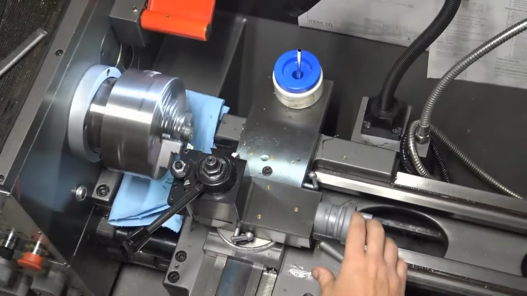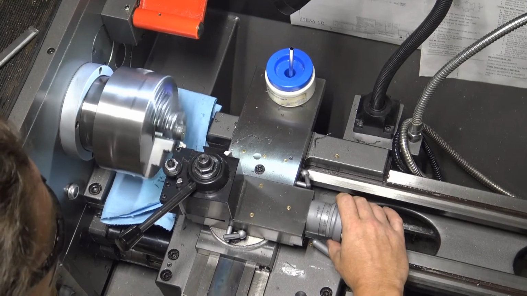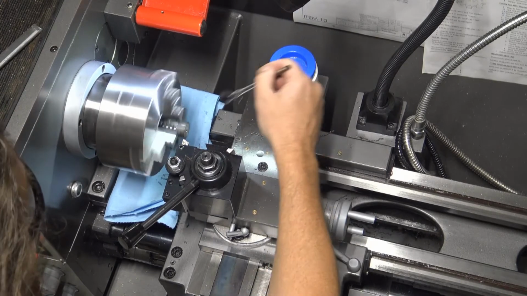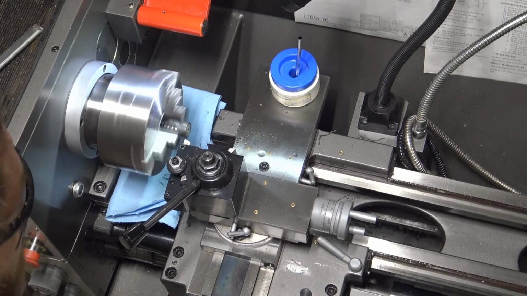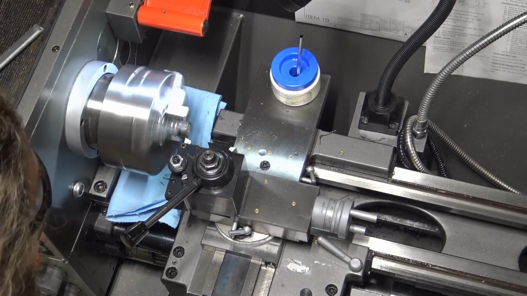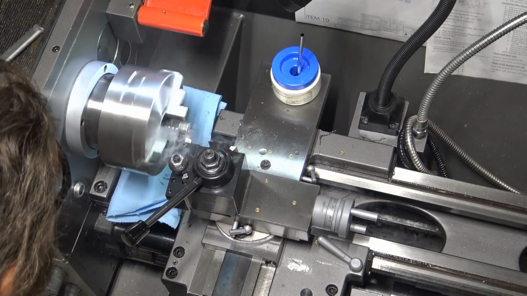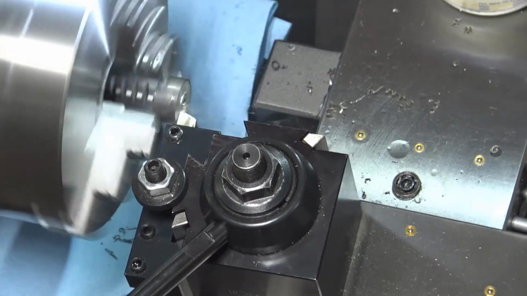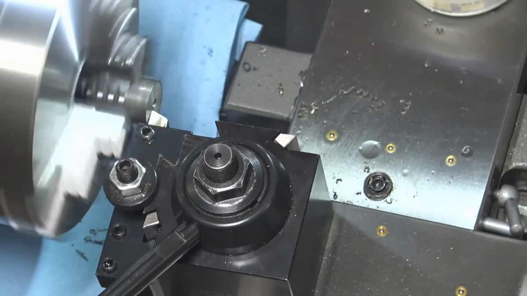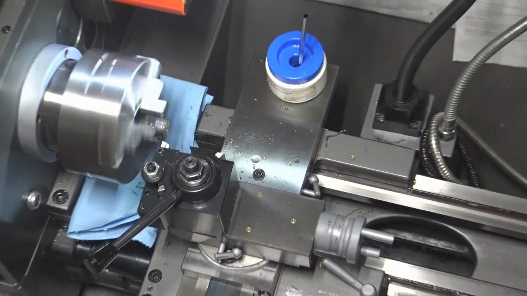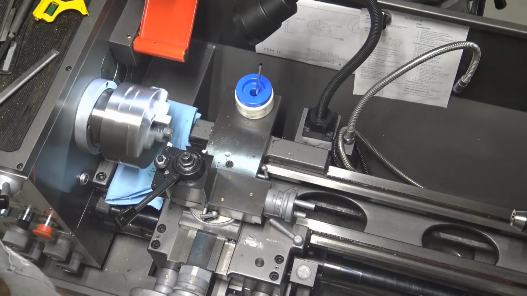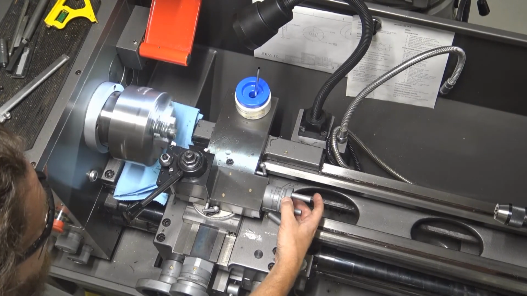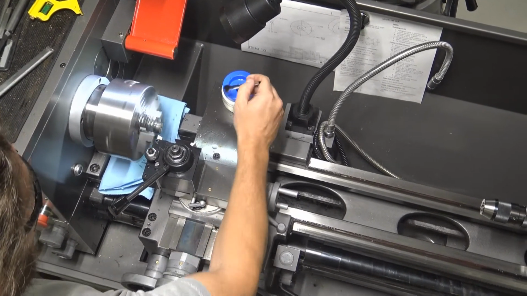So that was a total of 60. I'll go 20 thousandths, and that will put me at 80 thousandths off. I'm at a total of 80 thousandths and I had to go 83, so I'll just move in 3 thousandths and that should give me a nice really clean surface.